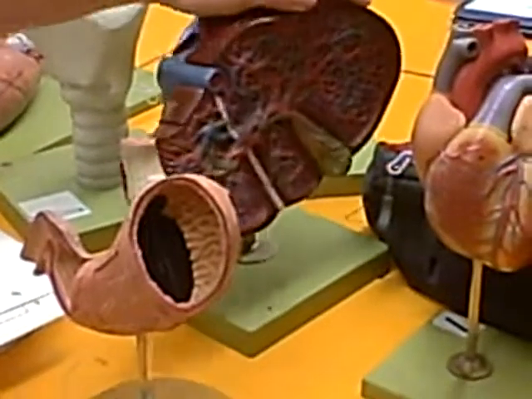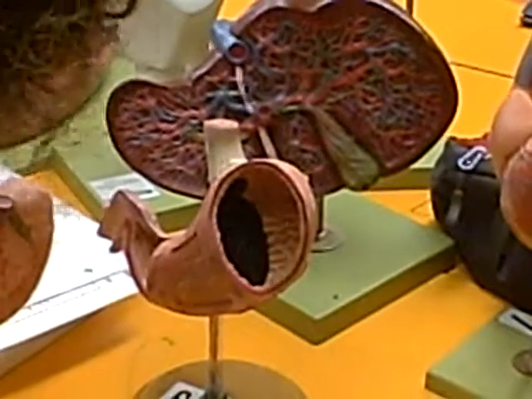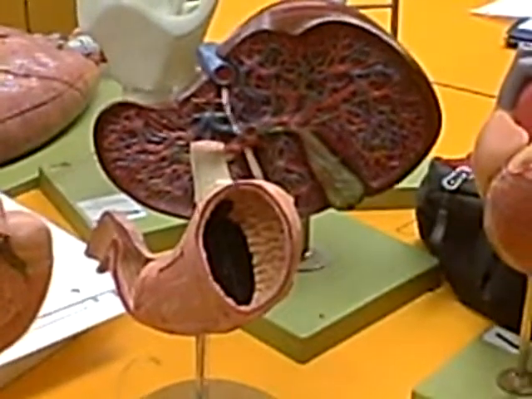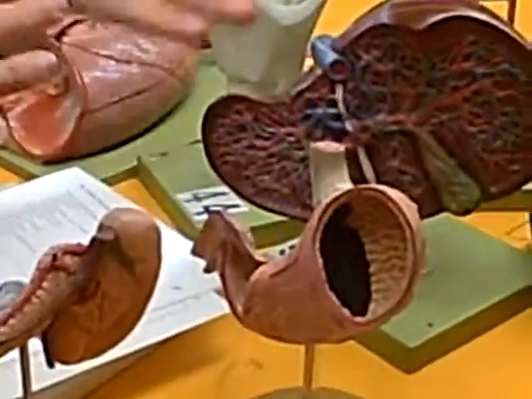Well, to filter it before it goes back to the heart, before it kills you. So yeah, she keeps calling it a triad. This purple, green, and red. It's the same thing here. So that's where the liver is.